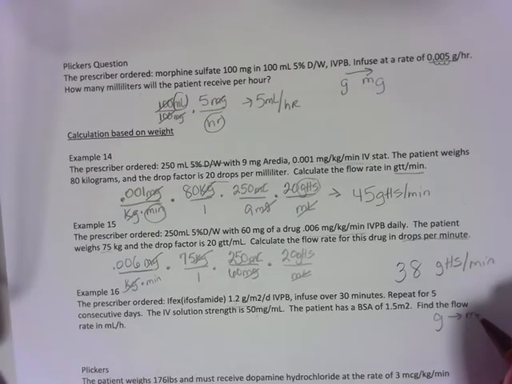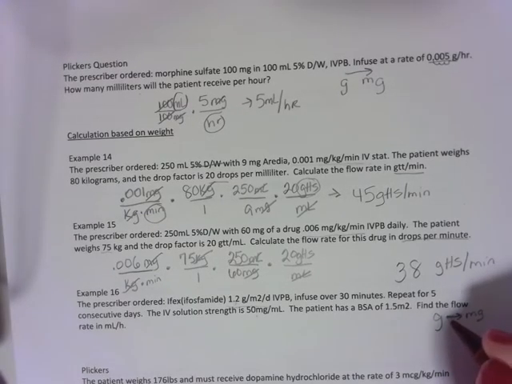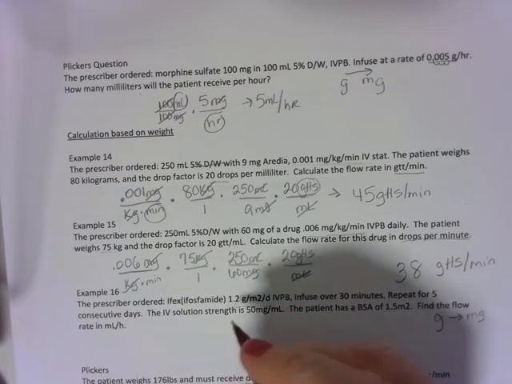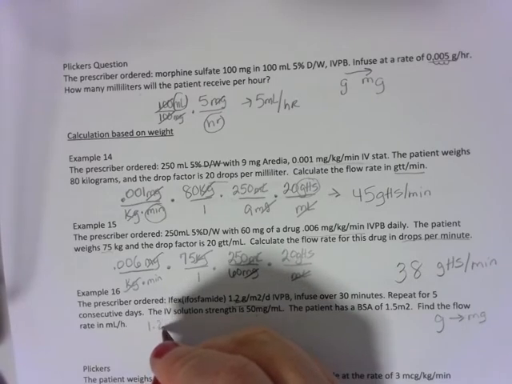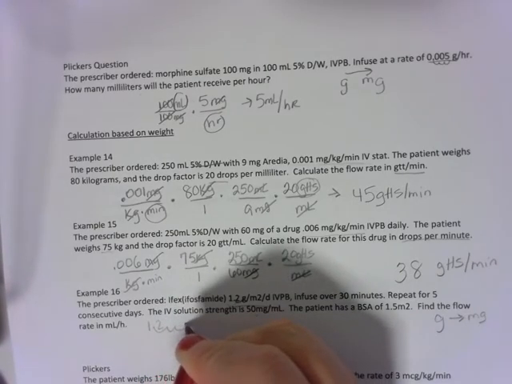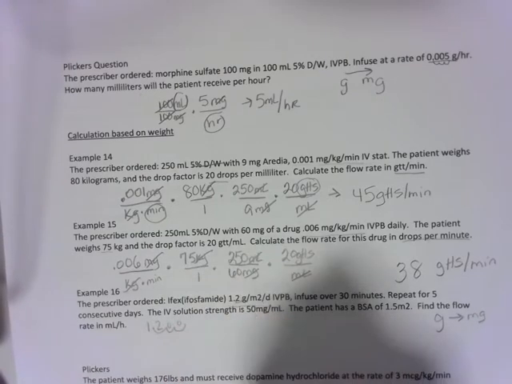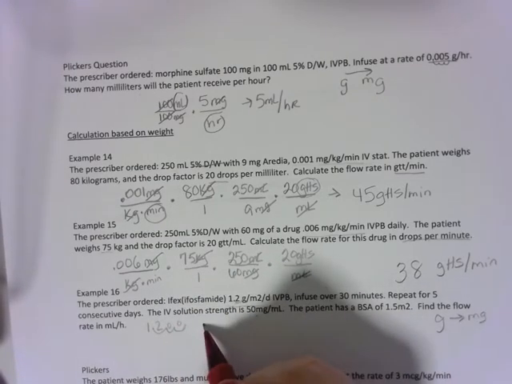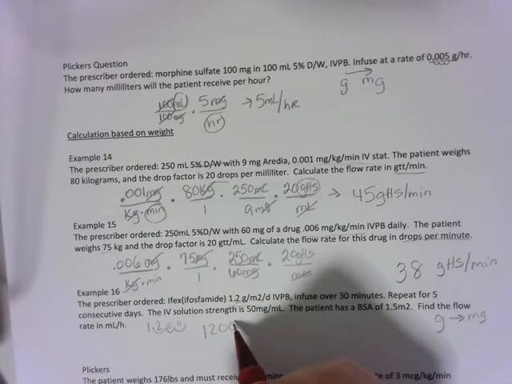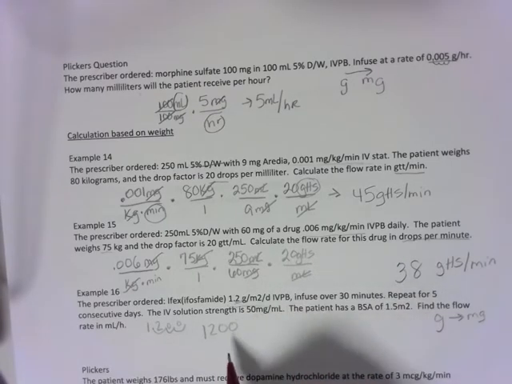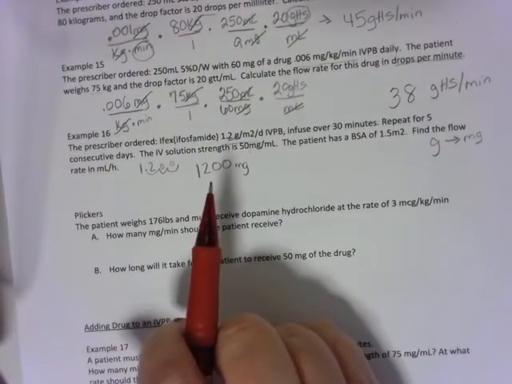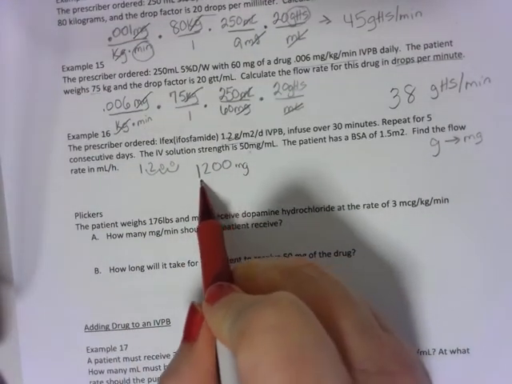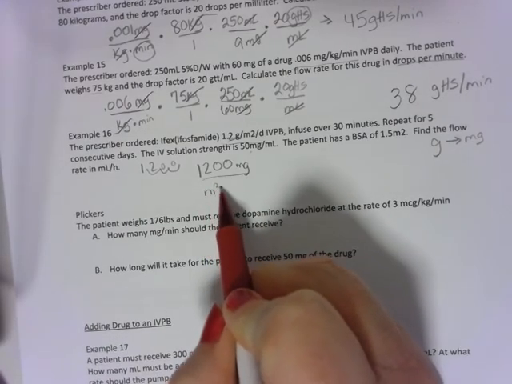So I'm moving my decimal to the right. 1, 2, 3. So that becomes 1200. So I have 1200 milligrams over m squared times day.